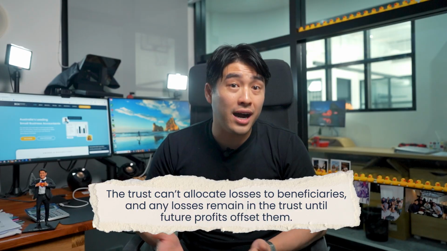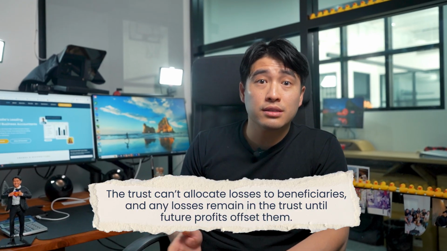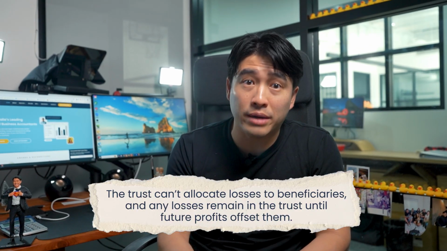The trust also can't allocate tax losses to beneficiaries. So if it runs at a loss, it's essentially trapped in the trust structure until the trust makes a profit again. In certain states, family trusts are penalized with higher land tax. This can also be a deterrent to using a family trust for a property investment. These are the things you would have to consider when deciding whether a trust structure makes sense for your circumstances.